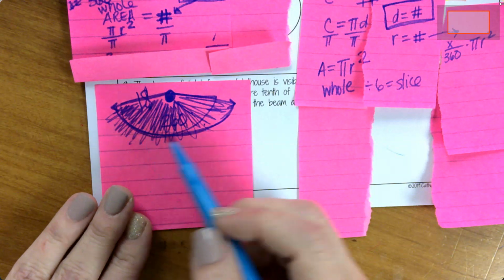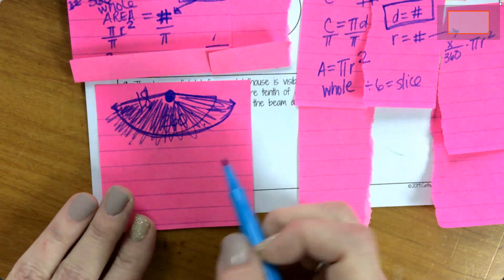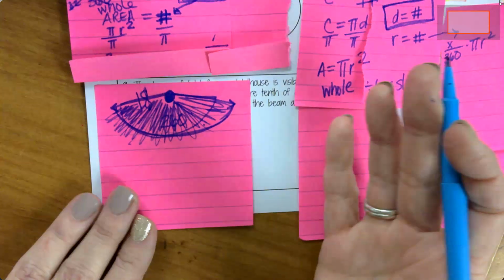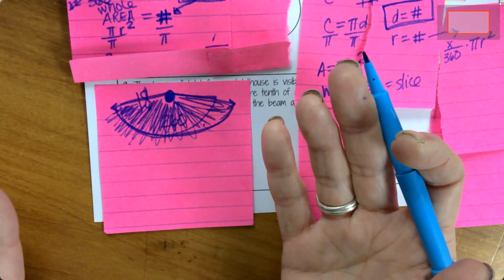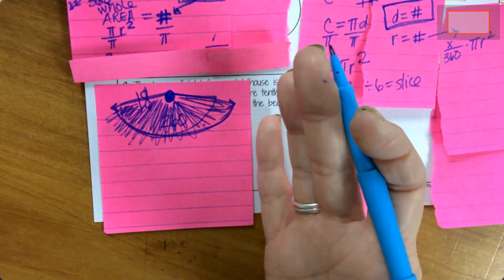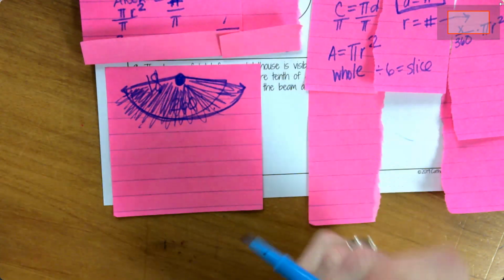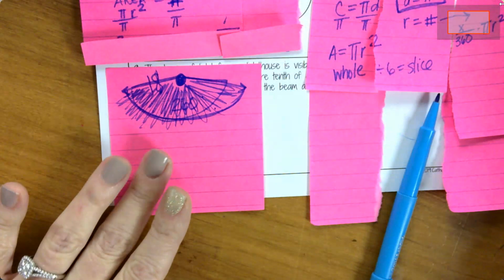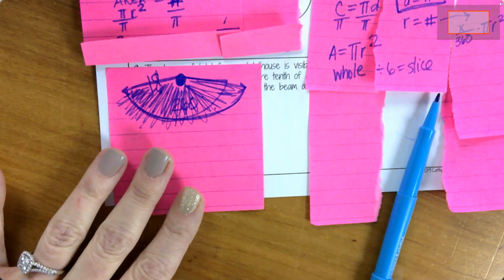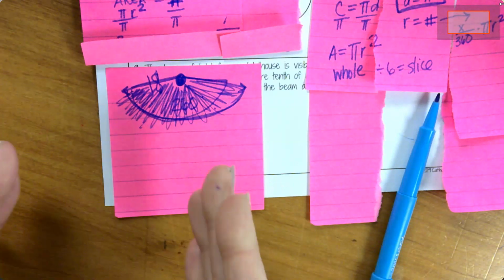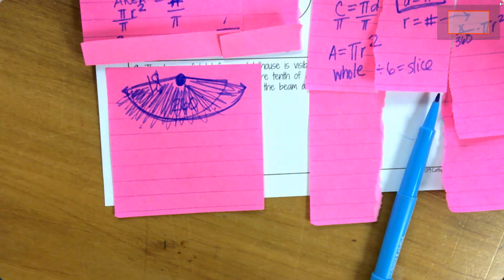Okay, so what would you use to get that area? If you're the one designing this lighthouse and you need to make sure that your ships are safe, you've got to figure out how much area that light beam has to cover. So what formula would you use? Okay, what's the area sector formula?